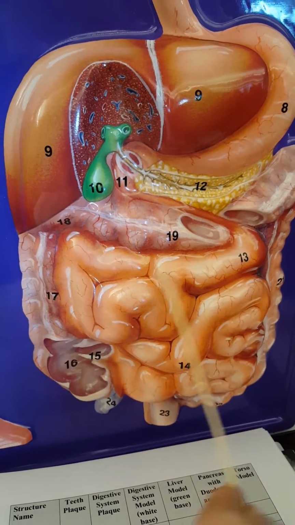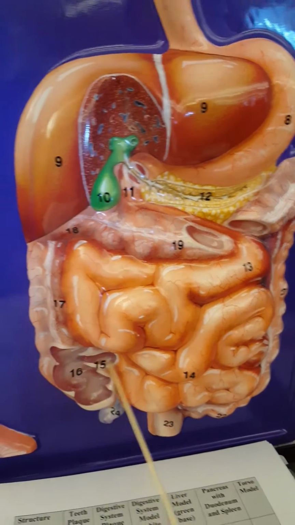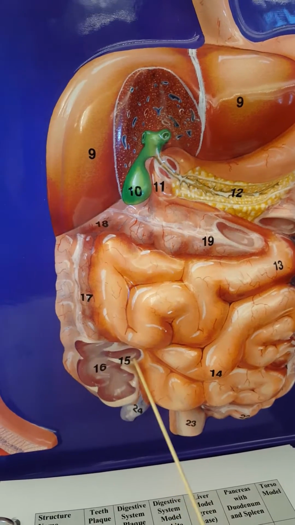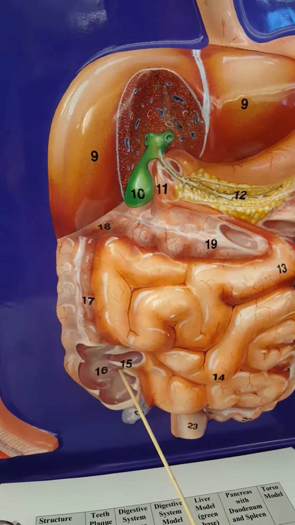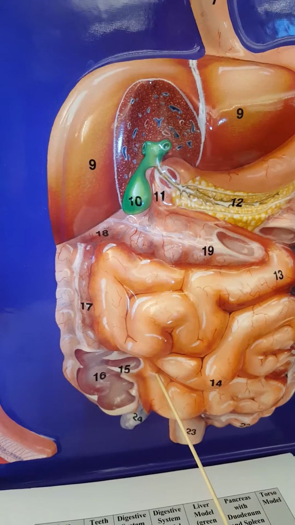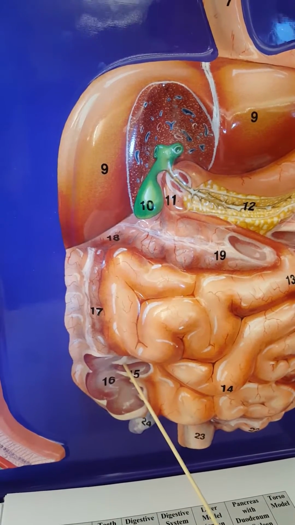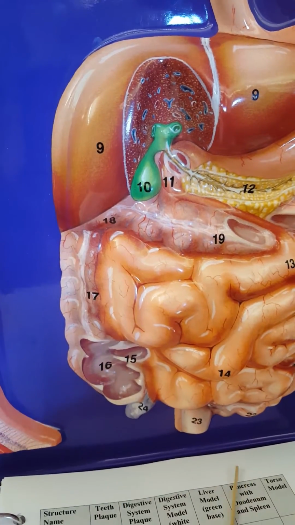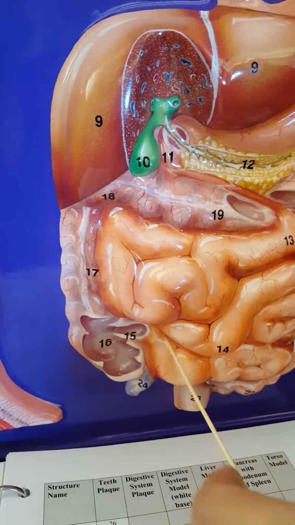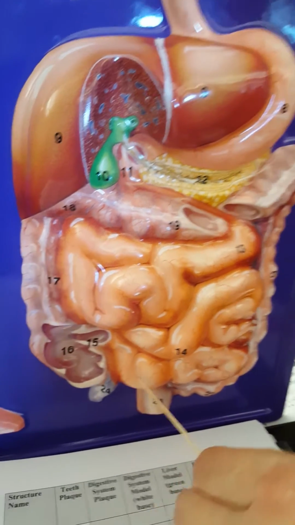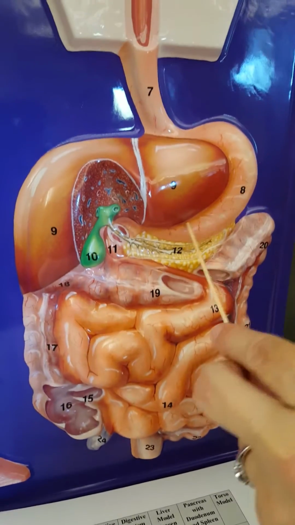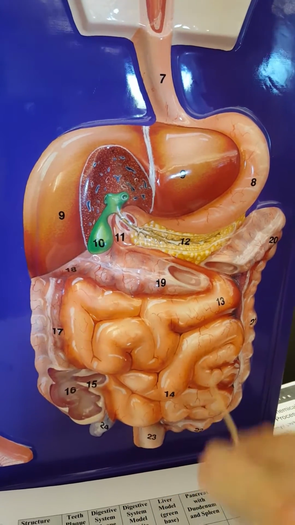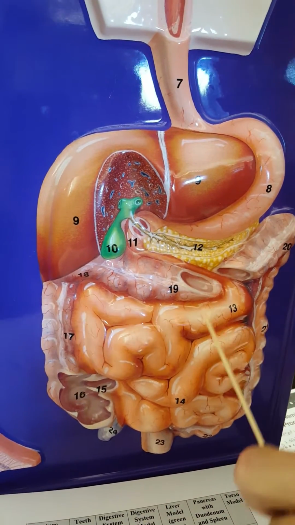Now, eventually this ends and goes into the large intestine right here. So the divider between the small intestine and the large intestine is an extra thick band of muscle called the ileocecal sphincter, or the ileocecal valve. And it's just a tight area so that we can hold that food in the small intestine. And it's not really called food at that point. Here it's called chyme. So here it's still called chyme, and we can absorb whatever we need to, because the small intestine is really all about absorption.